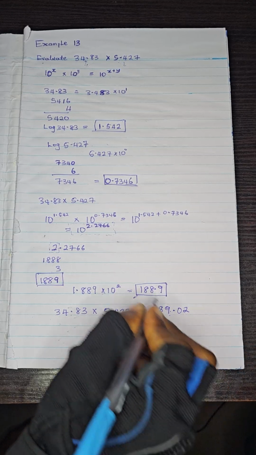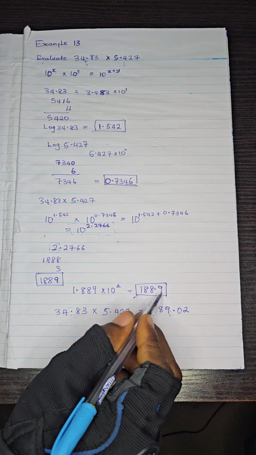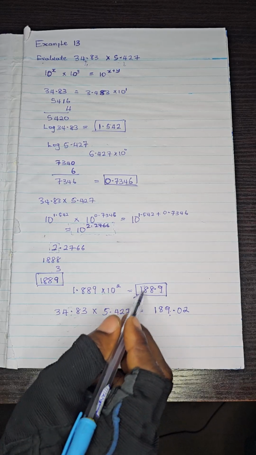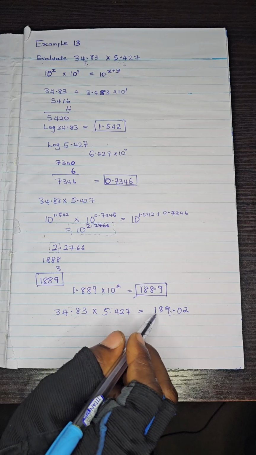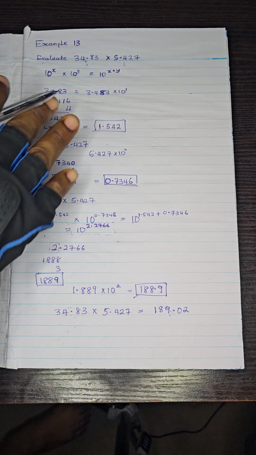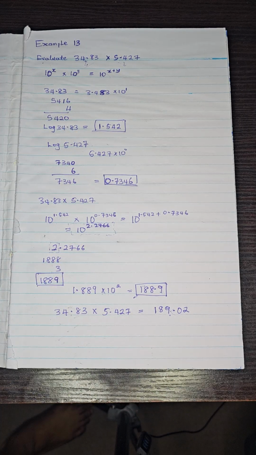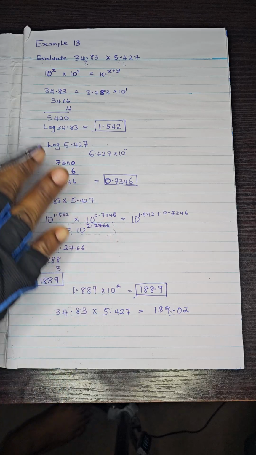So you can see that the answers are very, very close. If you round this off to a whole number, you get 189. This one, if you round it off to a whole number, you're still getting 189. So that proves our first law of logarithm in base 10.